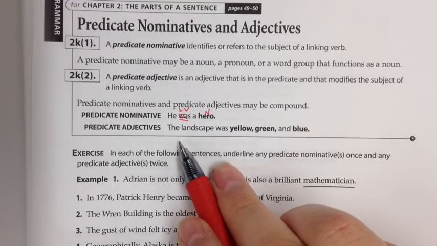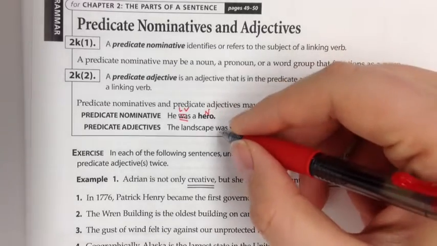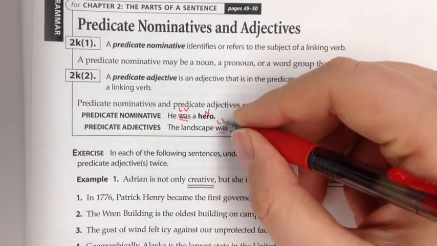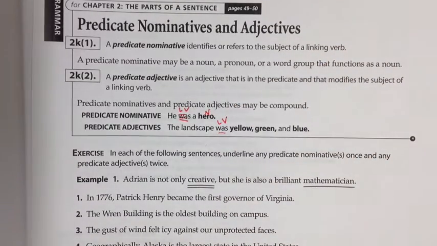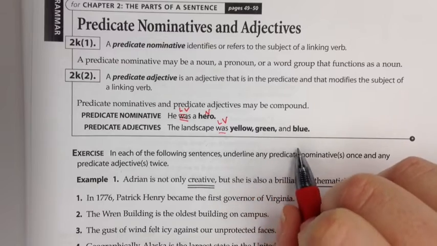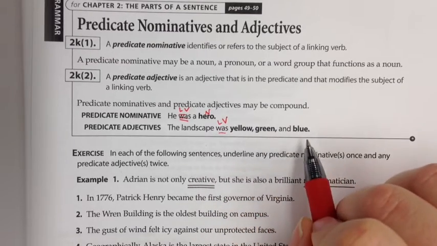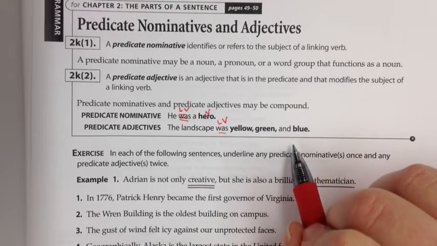Here we have the next sentence. The landscape was yellow, green, and blue. Was is our linking verb. It can be replaced with an equal sign. The landscape equals yellow, green, and blue. These words operate as adjectives because they tell us what kind of landscape. So these three words are adjectives, so these are predicate adjectives.